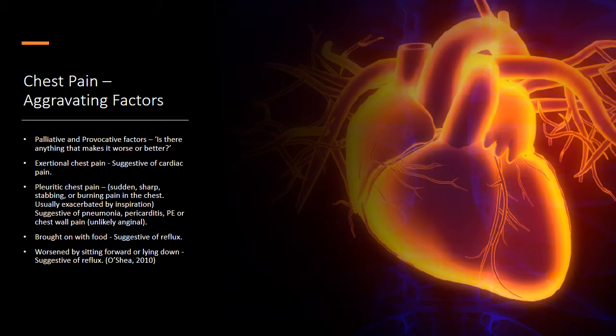So, for example, an exertional chest pain here is suggestive of cardiac pain. So if you ask the patient, is there anything that seems to make it worse, and they say, it's definitely worse as I'm walking around, or it was worse when I'm at work if they're doing a physical job, then that might be suggestive that it's a cardiac pain.